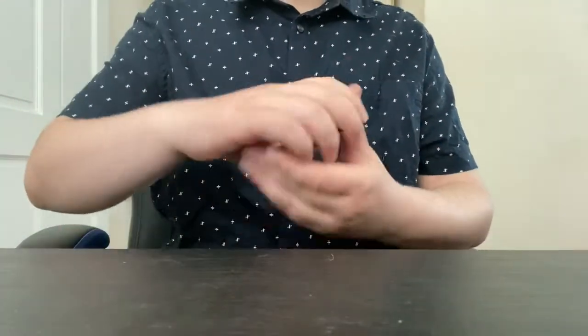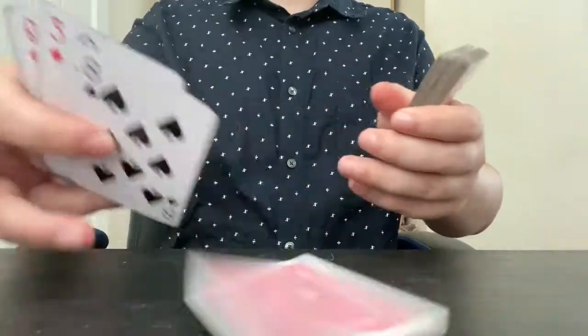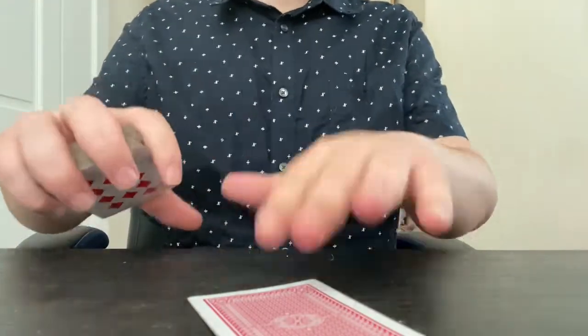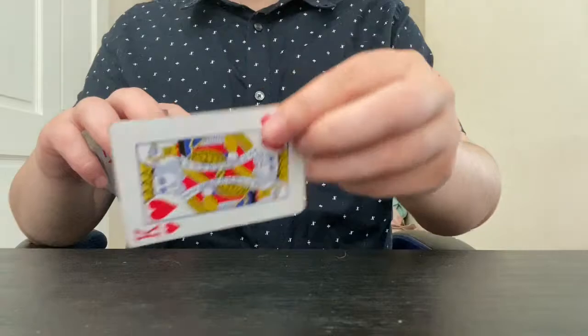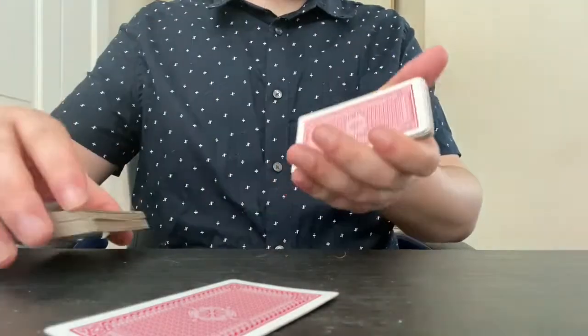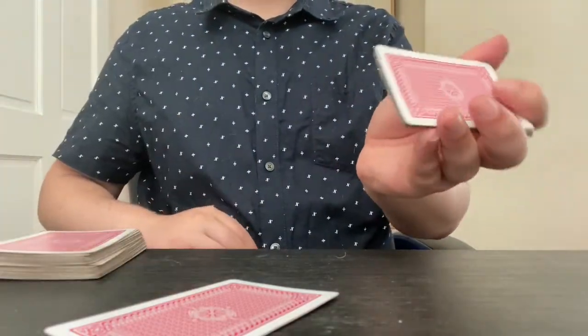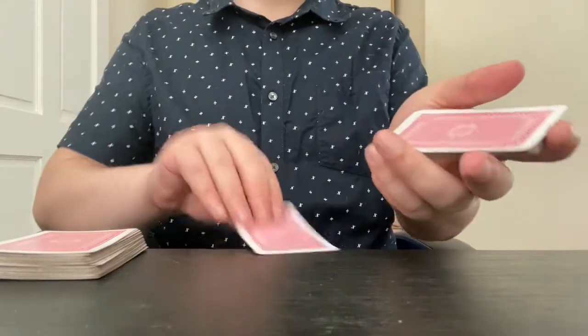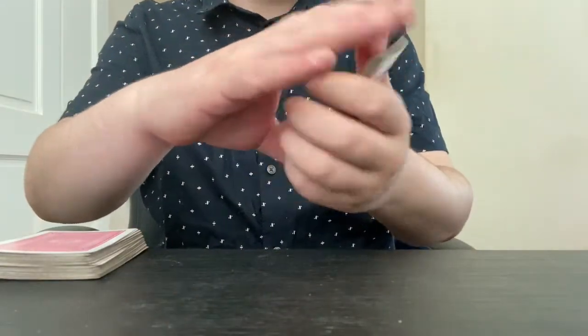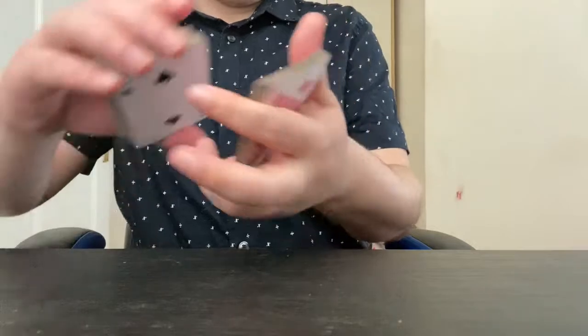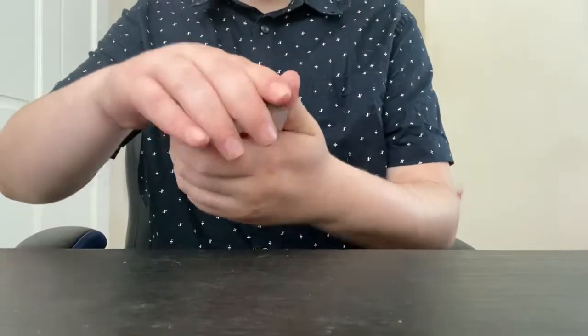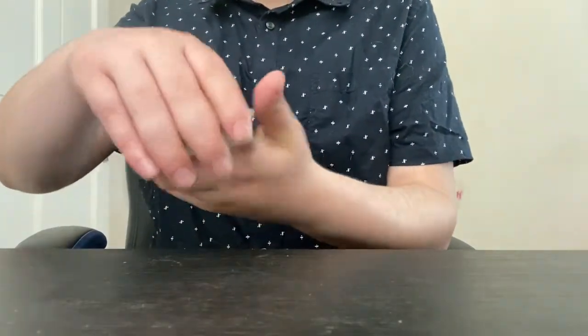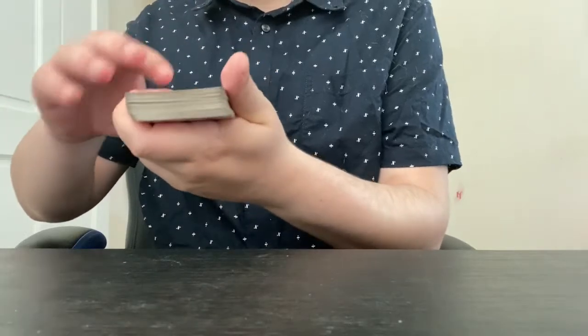I'll go through it one more time. Spectator chooses a card, doesn't matter what. In this case, it's the King of Hearts. You then break away to about three quarters of the way down, so you've got about a quarter of the packet in one. They place the card on the quarter of the packet. You catch a pinky, place the rest of the cards on, square it up like that, angle it down towards the spectator so they cannot see that you're catching a pinky.